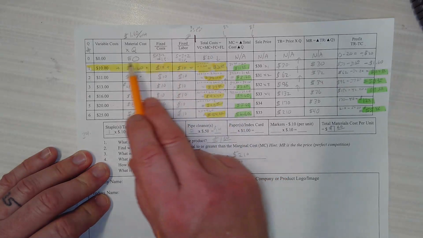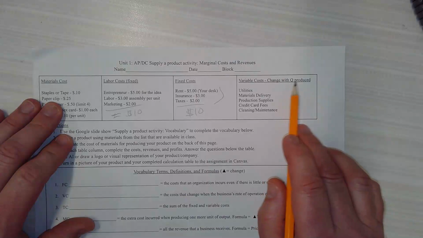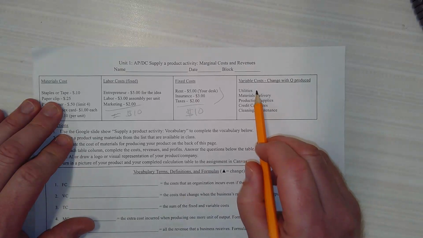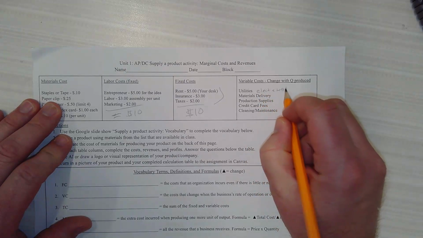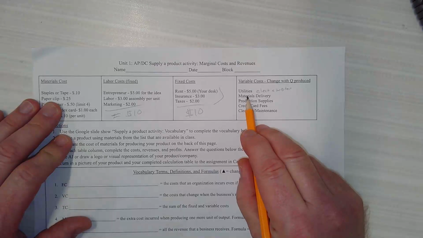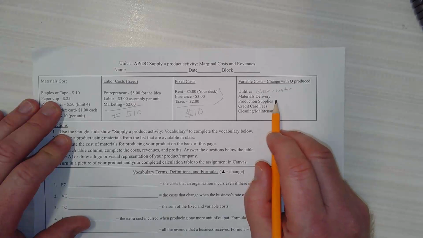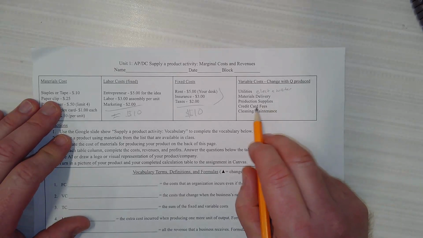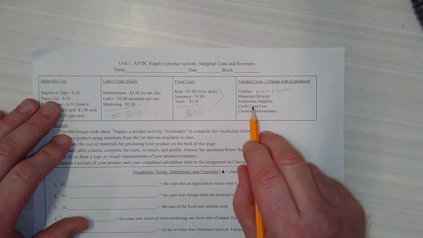Your total cost is going to include variable costs. Variable costs are things that increase as production increases. If I'm making more units, I'm going to have more electricity plus water for utilities. I'm going to have more things delivered. I'm going to have more production supplies like computer, printer, things that I need to produce with. I'll have to pay credit card fees, and these are associated with each transaction that I make.